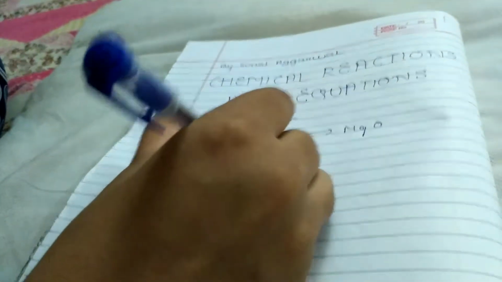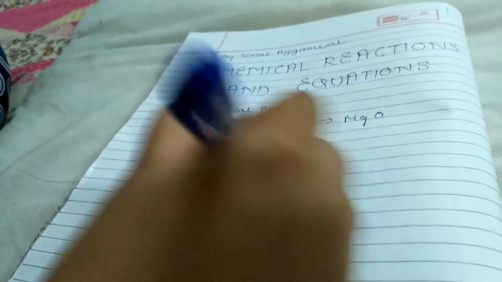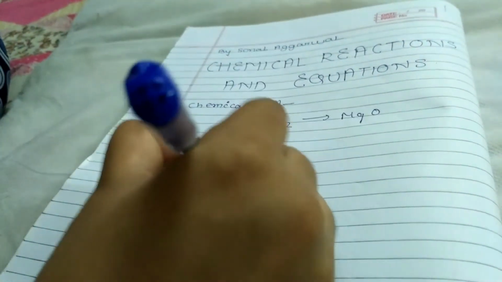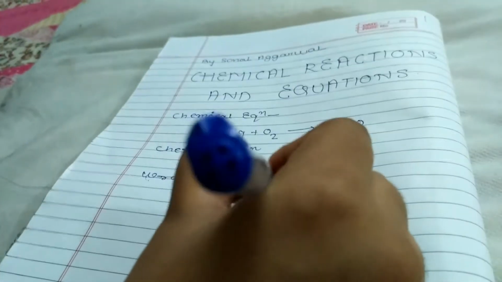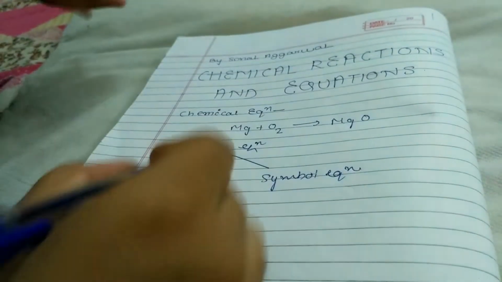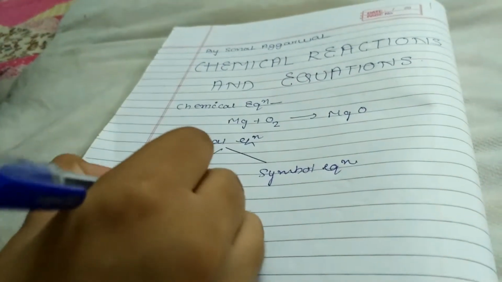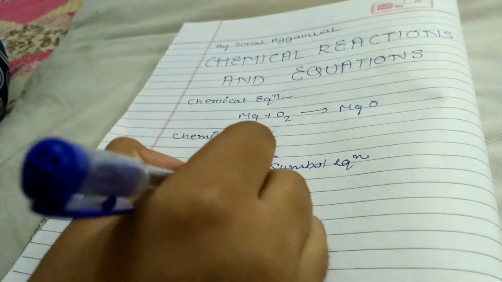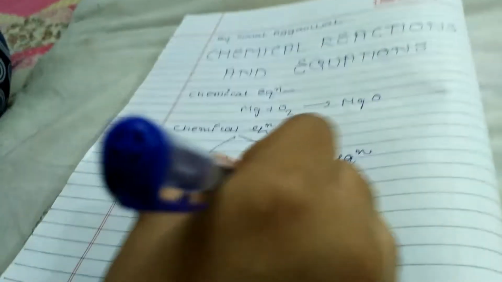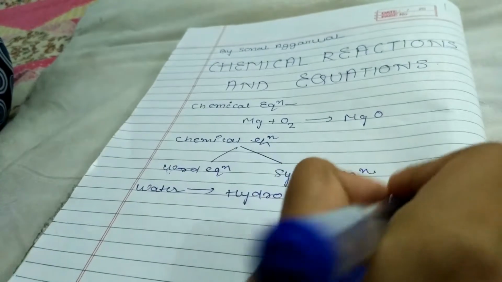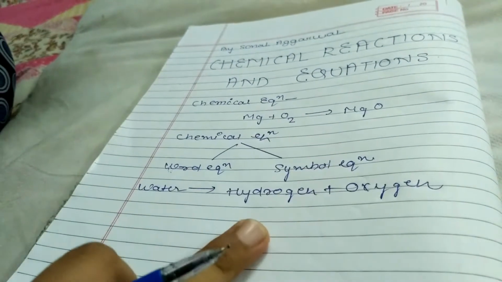A chemical equation is of two types. It is further divided into two types: word equation and symbol equation. A word equation is like this: water forms by the combination of hydrogen plus oxygen. This is in the form of a word equation.